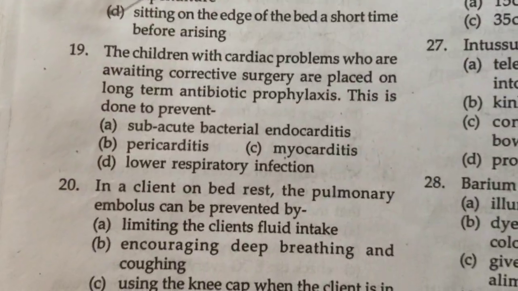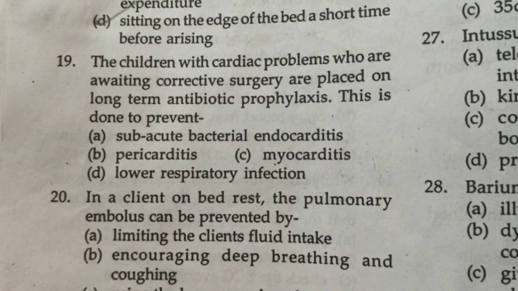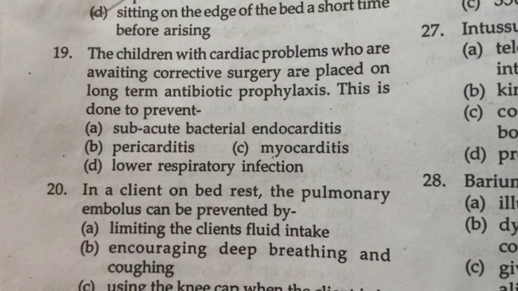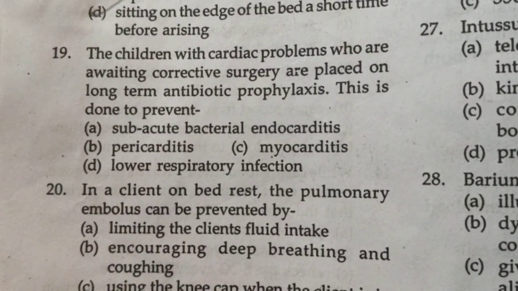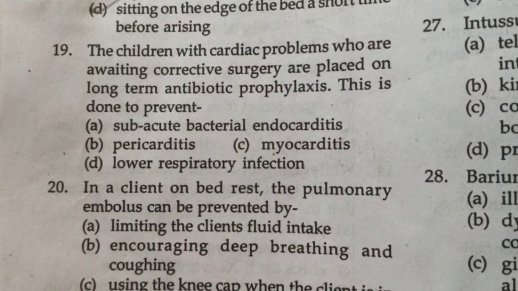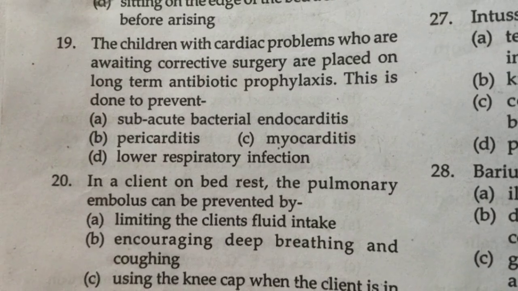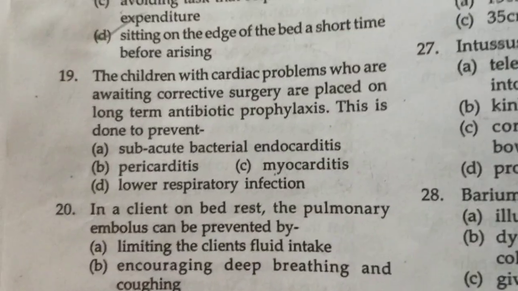Next, 19th question. Children with cardiac problems who are awaiting corrective surgery are placed on long-term antibiotic prophylaxis. This is done to prevent option A, subacute bacterial endocarditis. Option B, pericarditis. Option C, myocarditis. Option D, lower respiratory infection. Option A is the right answer, subacute bacterial endocarditis.